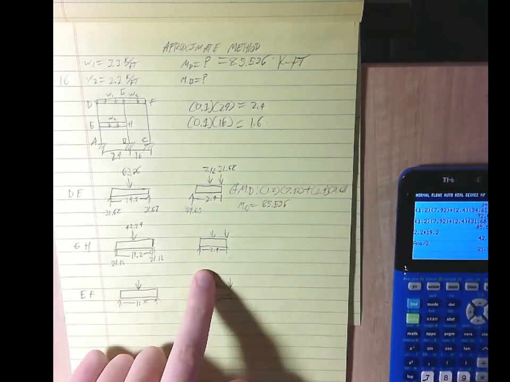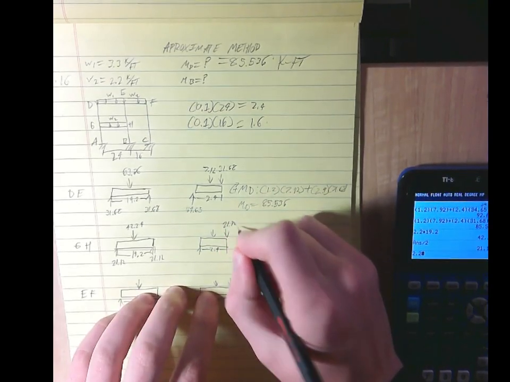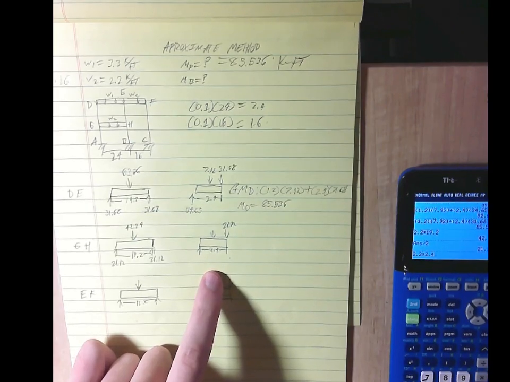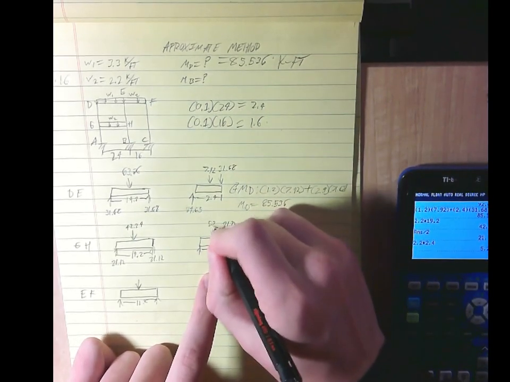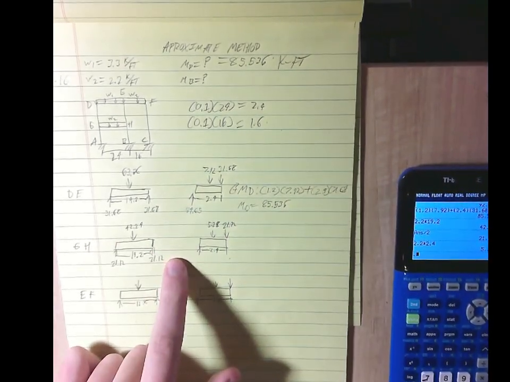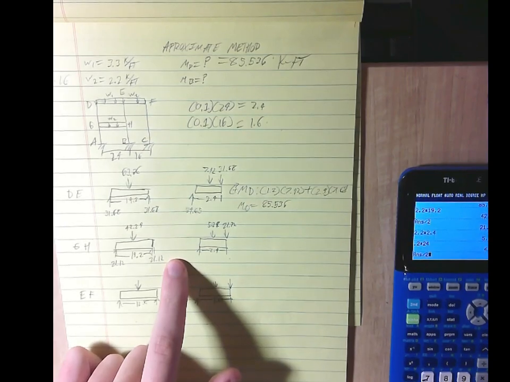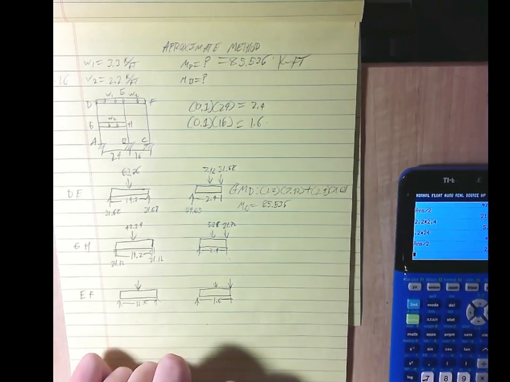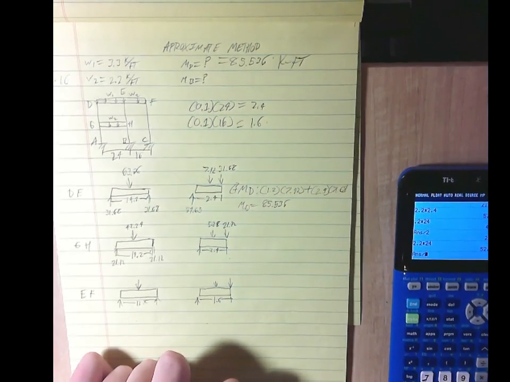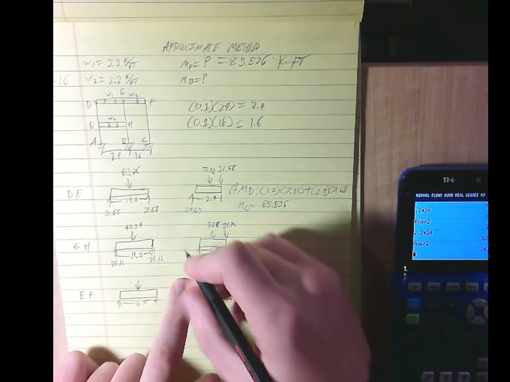Okay, sweet. And now, first off, this is 21.12 here. Now we're going to do 2.2 times 2.4, which is 5.28. And then right here for the shear, it's going to be 2.2 times 24 divided by 2, 26.4.